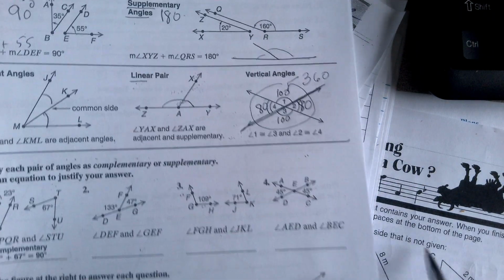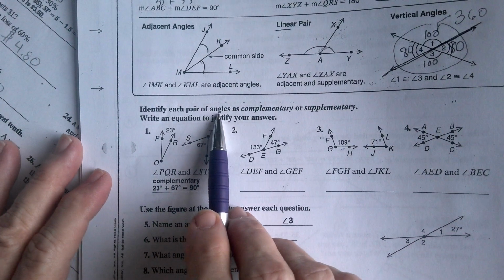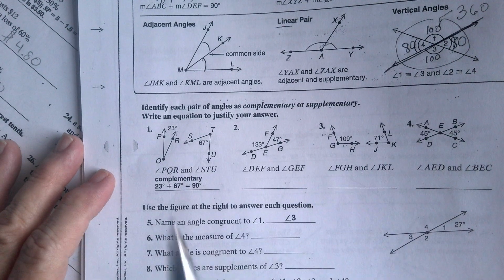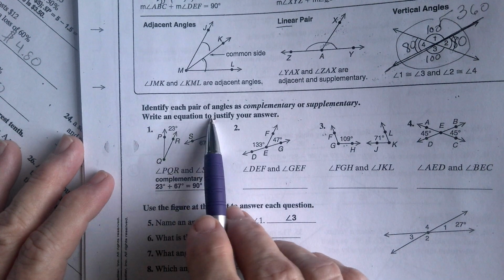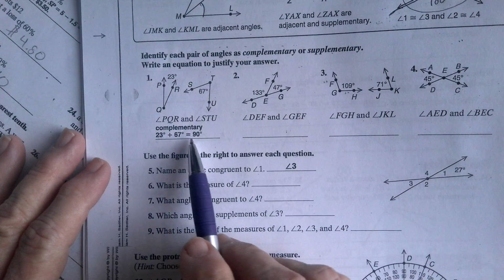So let's go through here. It says, identify each pair of angles as complementary or supplementary. Write an equation. We're not going to write an equation; we don't have time. It says write an equation to justify your answer. Well, okay, never mind.